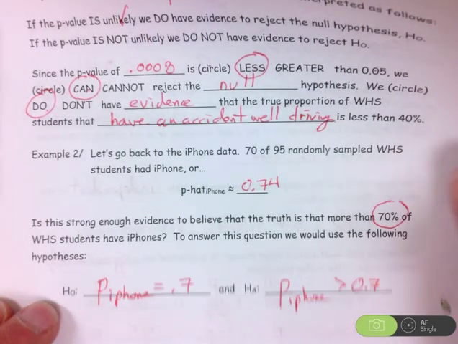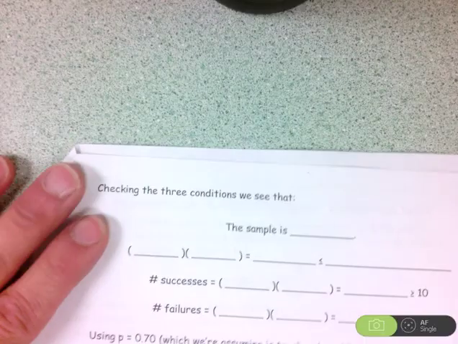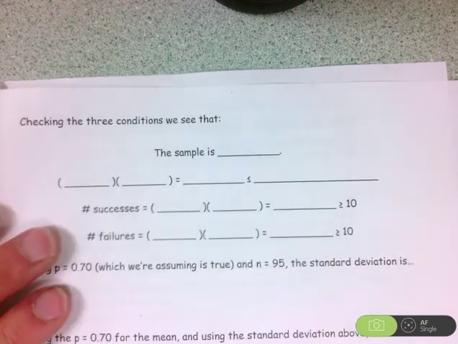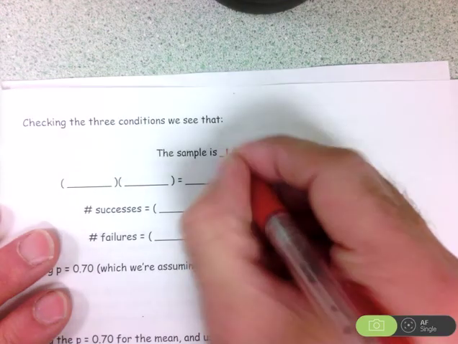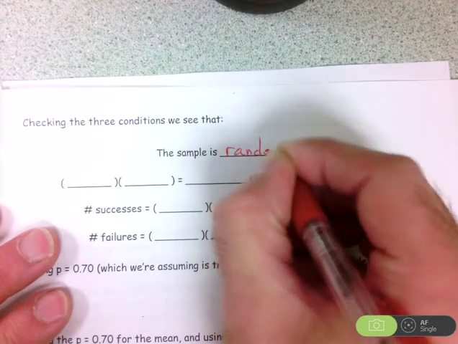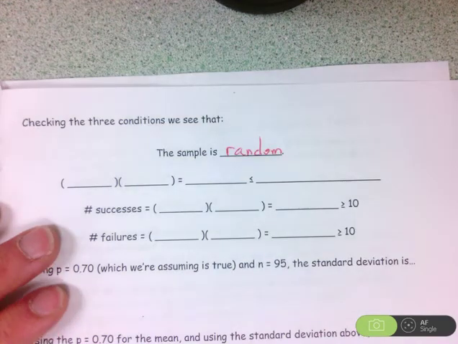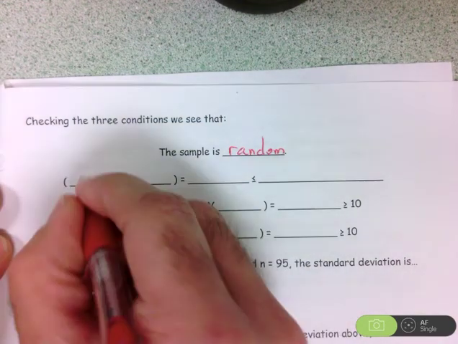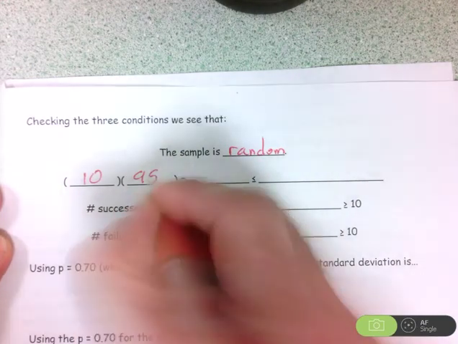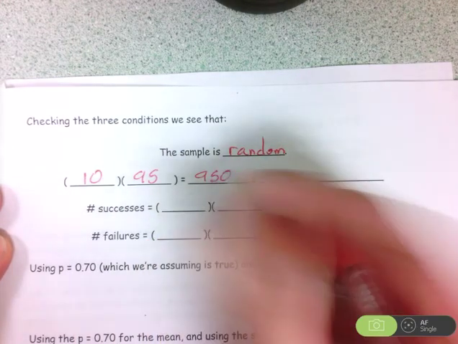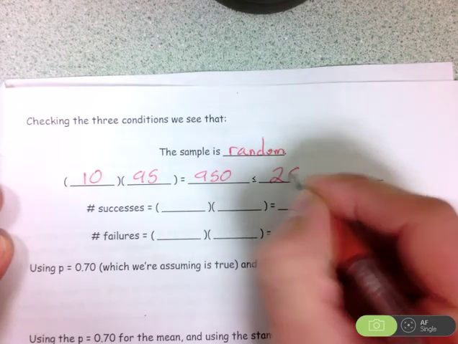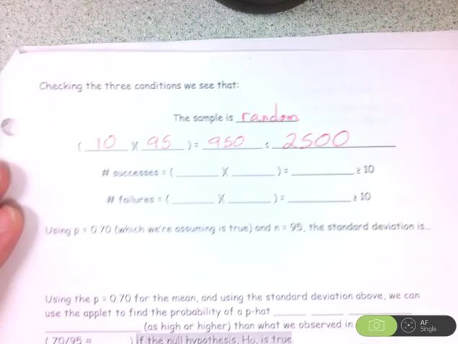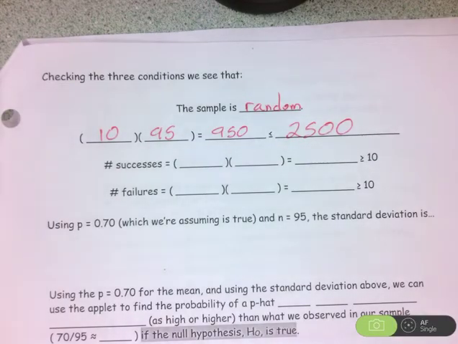And all of this will look exactly the same. So checking the conditions, it's important that the sample is random. If it isn't random, you don't have anything useful. So same thing, our sample size here is 95. So 10 times 95, that's 950. That has to be less than or equal to the number of students in our population. We're well around 2,500 students.